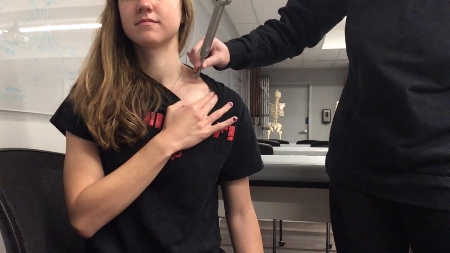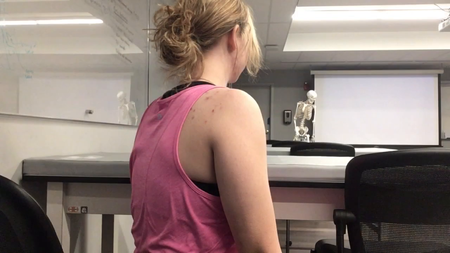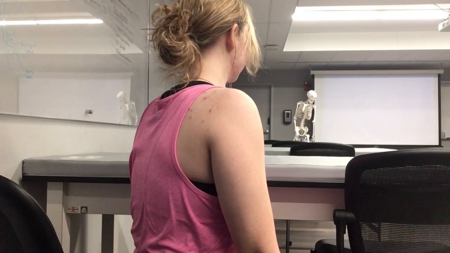Moving on to fracture testing, we're using a tuning fork today. So on Lauryne's clavicle, just go ahead and place this right here. A positive test would be pain. You can use this on any bones, but if there is a suspected fracture, do not use it at the site of the fracture.